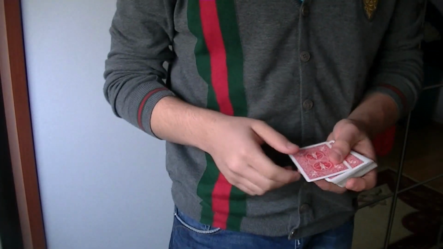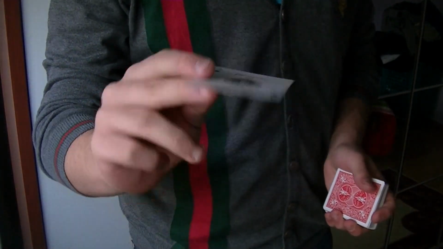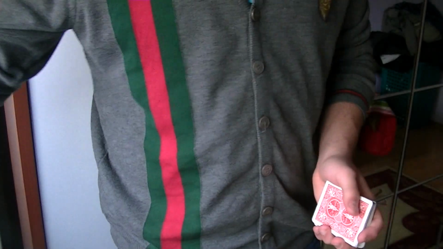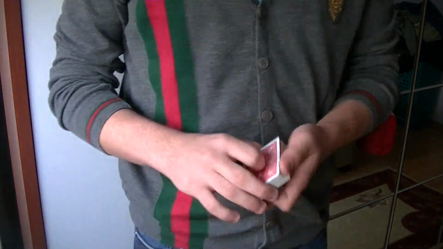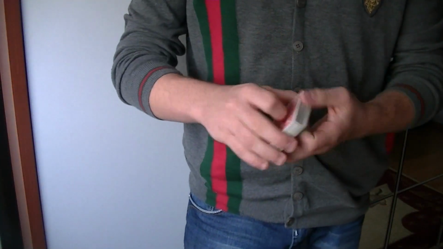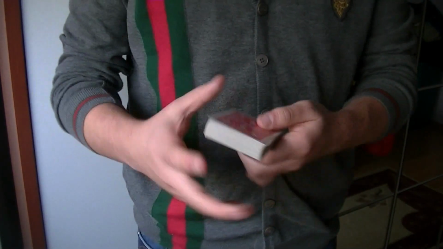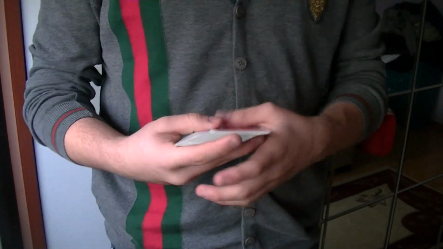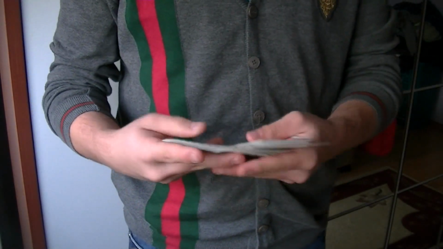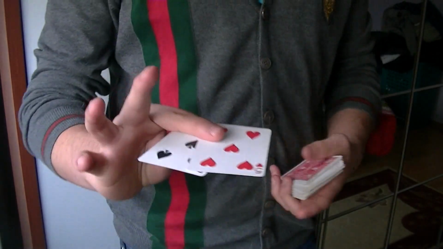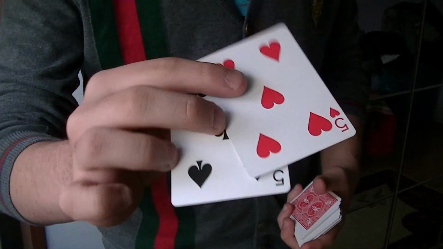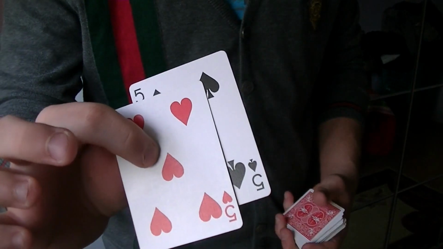For my next trick, I will need the help of the ace of spades, and I'm just going to place it on the table because I don't need it right now. Now, for this trick, I need the spectator to pick two selections, so two cards. In this case, just use those two cards, the 5 of hearts and the 5 of spades.